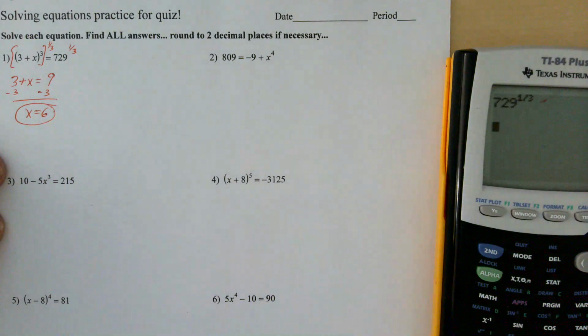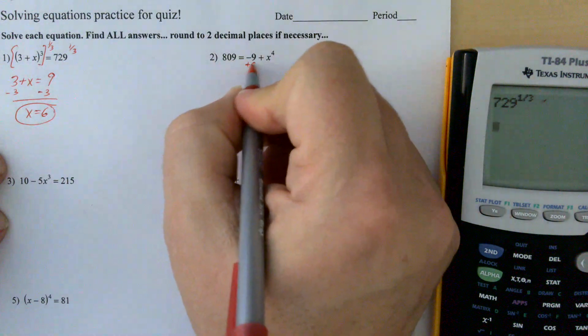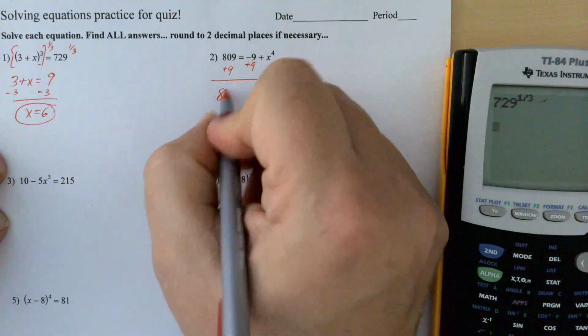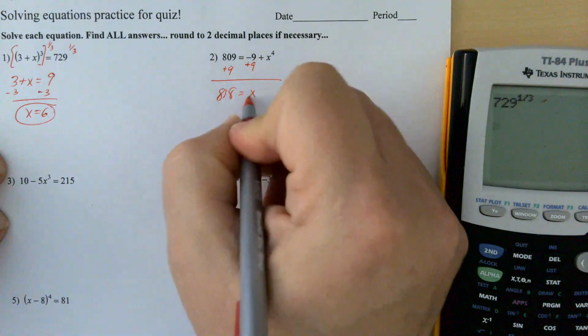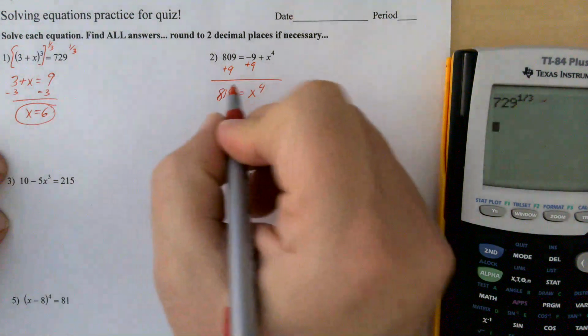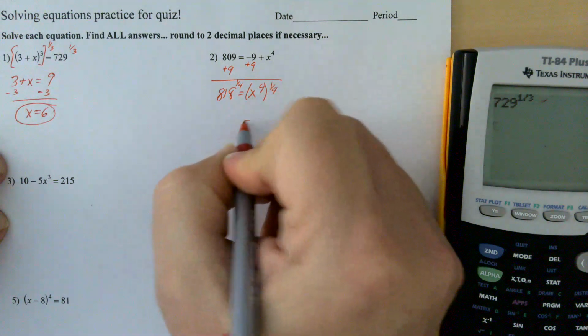Okay? This next one, we do have to be careful that we have all the answers. Okay? It's going to be an even root. So the first move, though, I need to add 9. So it's really 818, and that's equal to x to the fourth. So now I'm ready to undo the power of 4. So I could take the fourth root or raise to the 1/4. For me, it's a little bit easier just to raise both sides to the 1/4.